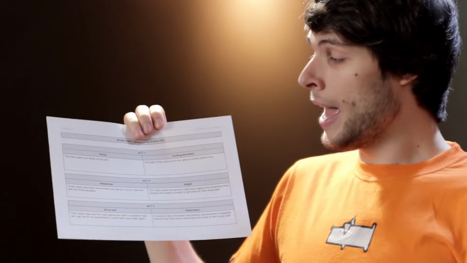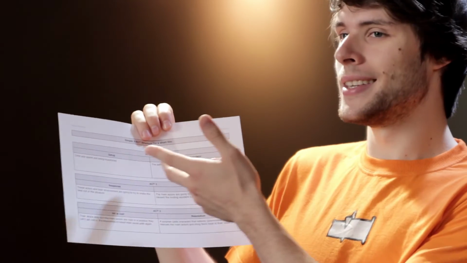Alright guys, I've got this document right here, which you can also download from the description down below. And you can see that we have 6 steps in here, and this is actually the simplified 3-act structure to write a short film. So where it all starts is the setup. When you're writing your short film, you just have to think about an idea. Now let's take a very common idea. For example, an alien ship is trying to attack the planet Earth.